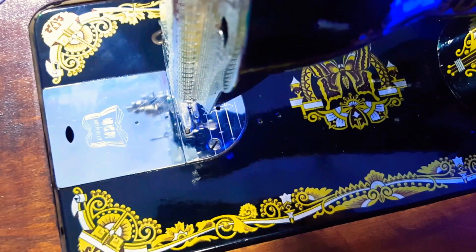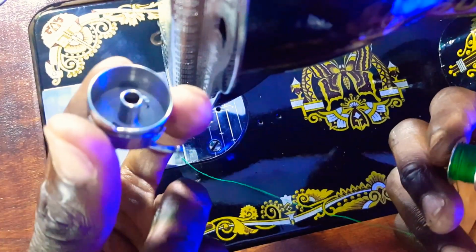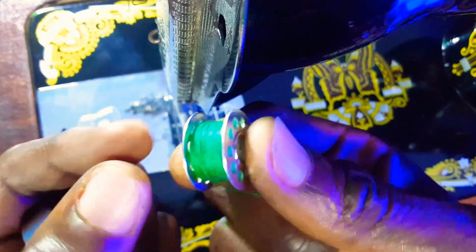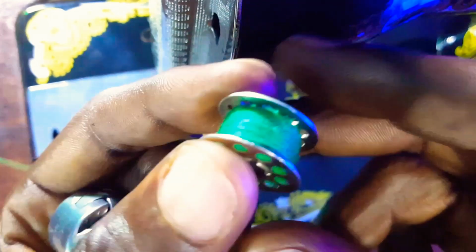Now this is what I'm talking about, and I recommend you use the bobbin winder to wind your bobbin so as to ensure proper winding of the bobbin. This is what I'm actually talking about. Now this is the bobbin case and this is the wound bobbin. This is a perfect example of a properly wound bobbin because I used this butterfly sewing machine to wind this bobbin. As you can see, it is very neat and this is a really well wound bobbin.